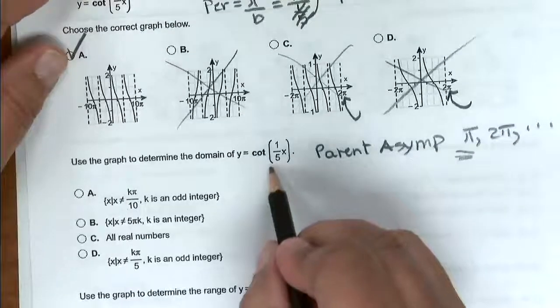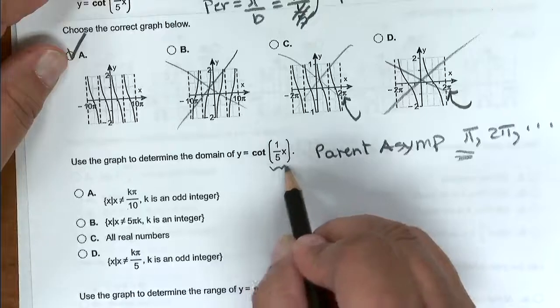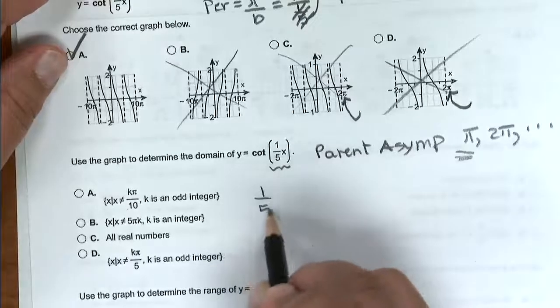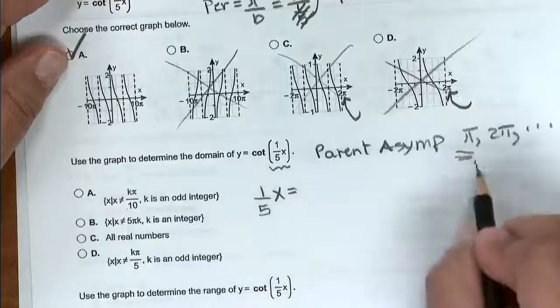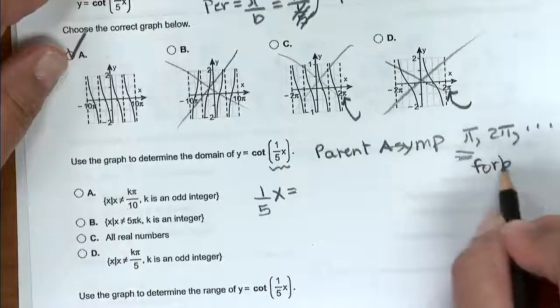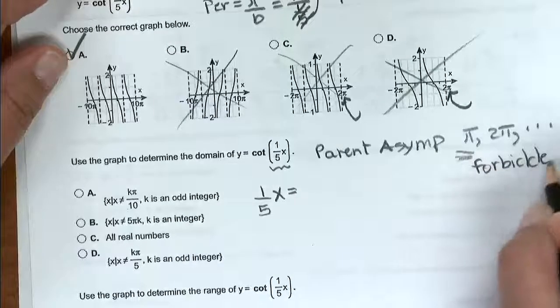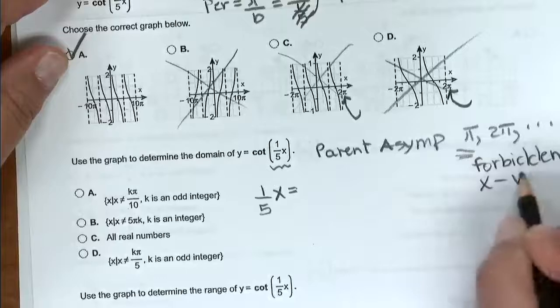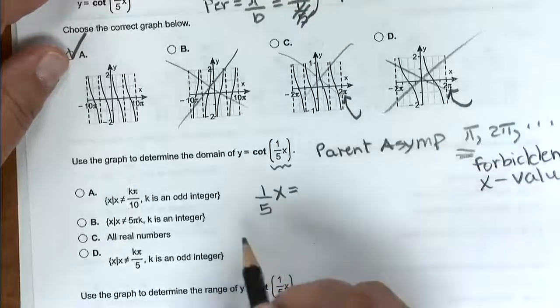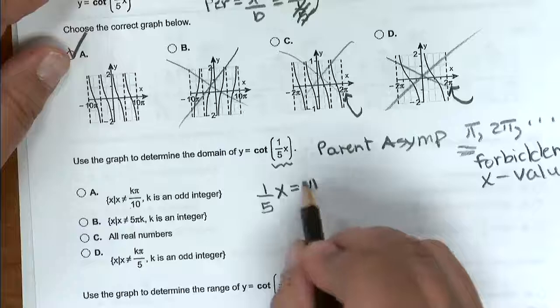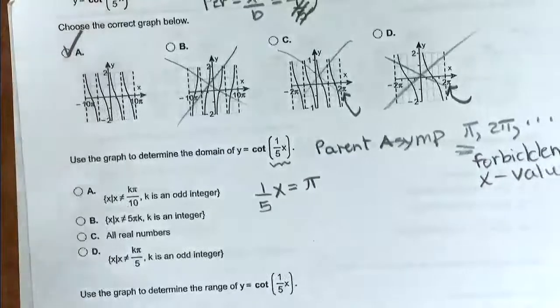this problem. I want to know what would possibly make 1/5 x equal to any of these forbidden x values. Forbidden x values are things that make the function undefined, and therefore there are asymptotes there. So I'm trying to find that situation. I could have used anything here and I would have gotten the same answer, but why not just go with the smallest one?